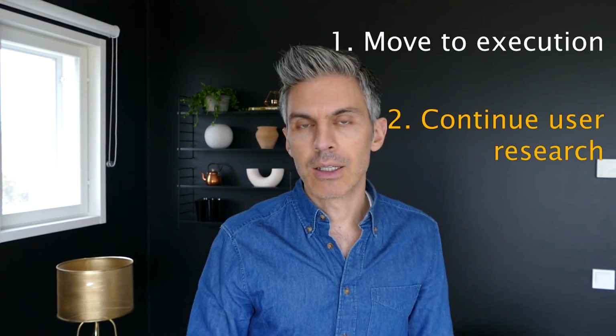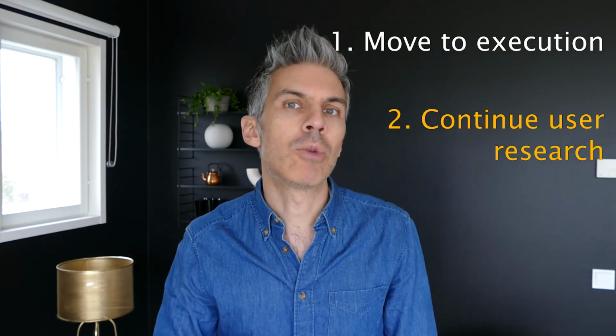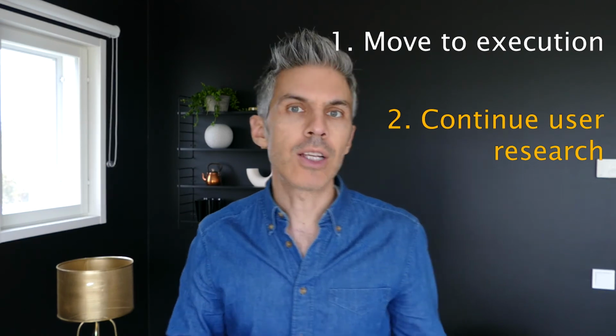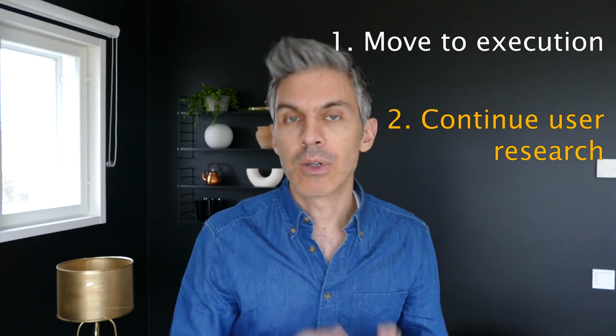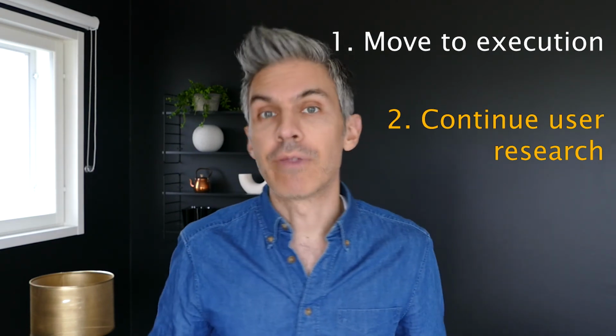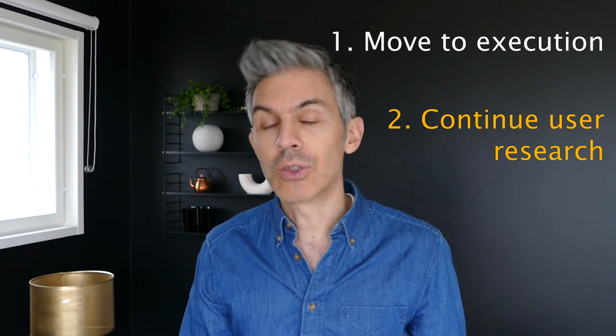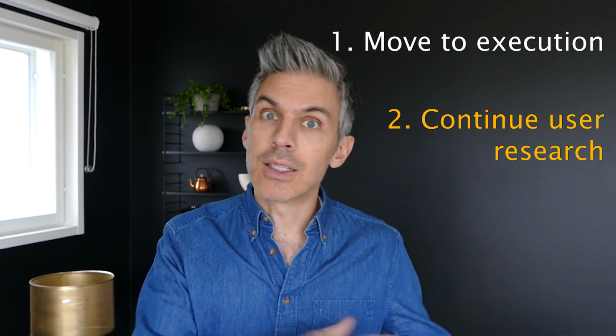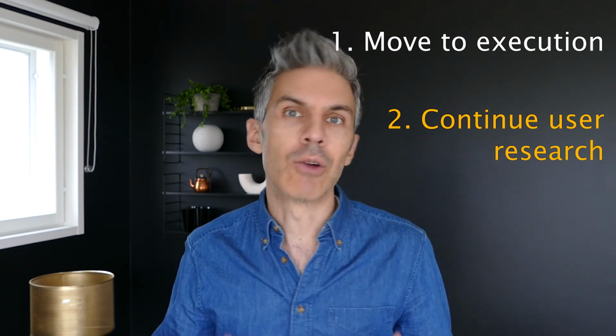Or option two, you can look at how common this problem is and try to validate this problem with other users. You want to get feedback from other users on whether this is a real problem for them and how you could be dealing with it. So you want to go further down a user research path.